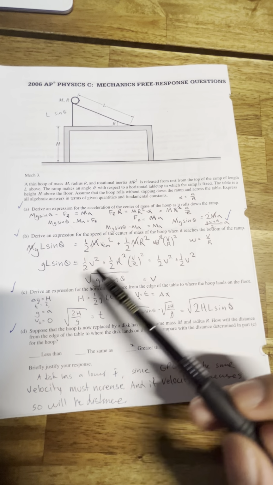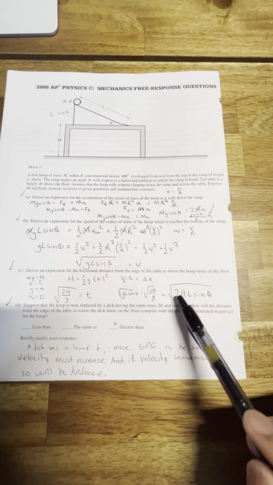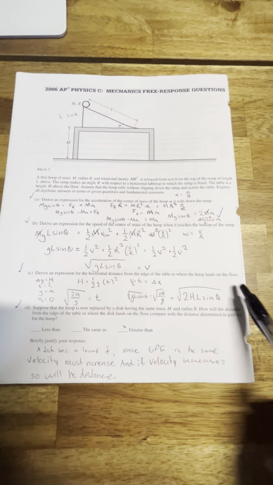So then we're able to get that h, which is the same thing as delta y, equals 1/2 g t squared. So that means the square root of 2h over g equals t. So now we know that velocity in the x direction times time equals delta x. We just got time here. We have velocity in the x direction here because it's the velocity of the center of mass. So we multiply these together to get the square root of 2hL sine theta.